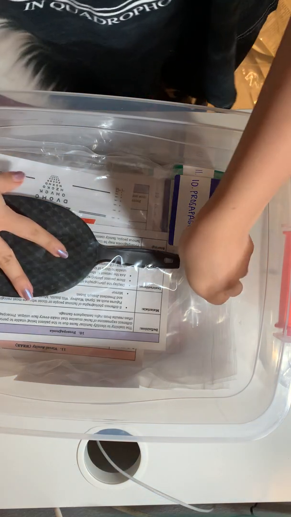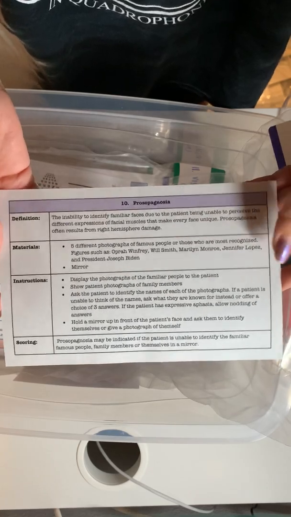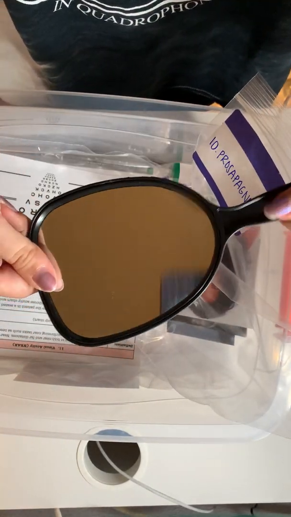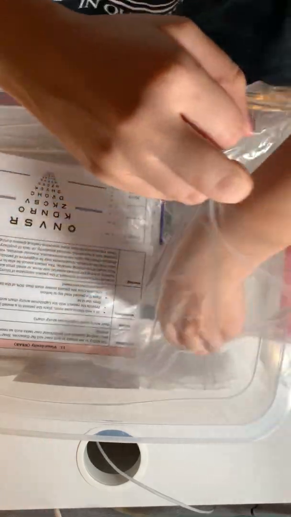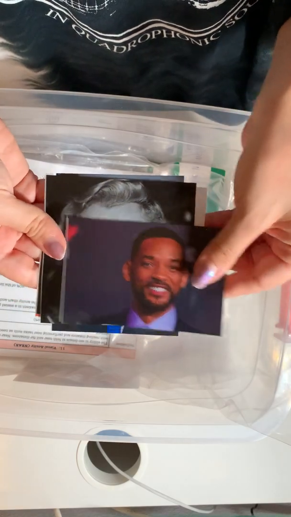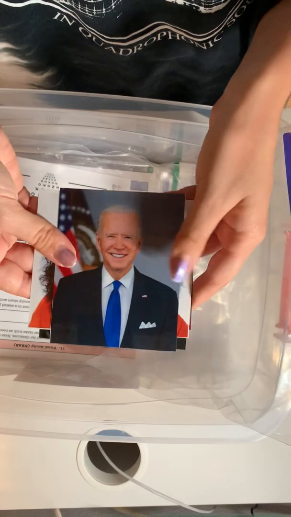Next one that we have is prosopagnosia. Here are the instructions. I have a mirror. And here are the famous people. So I have Oprah Winfrey, Will Smith, Marilyn Monroe, Jennifer Lopez, President Joe Biden.